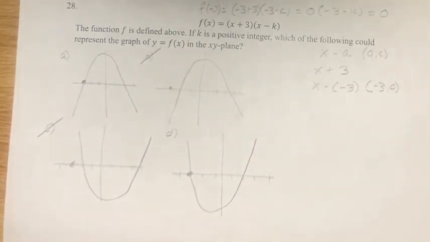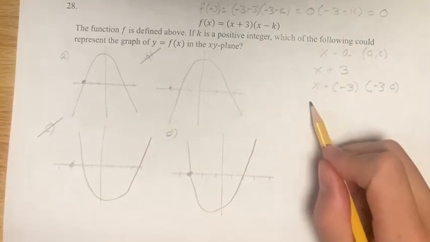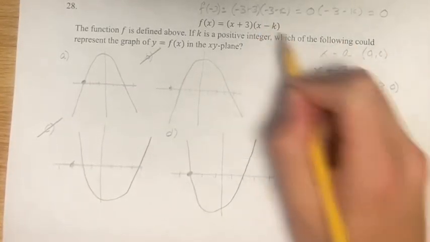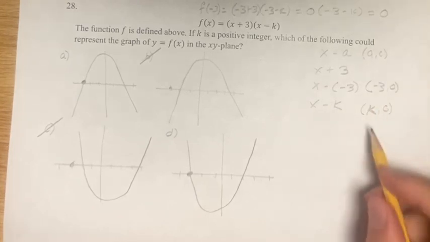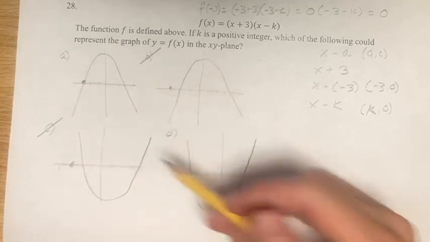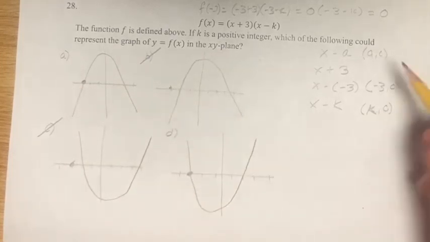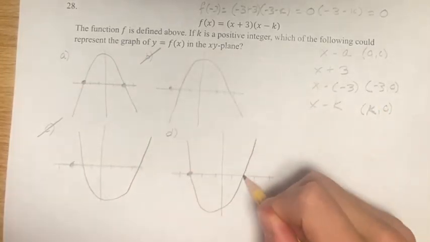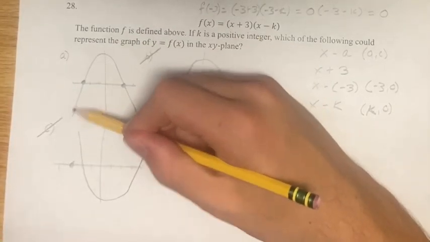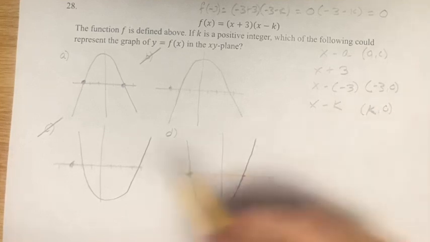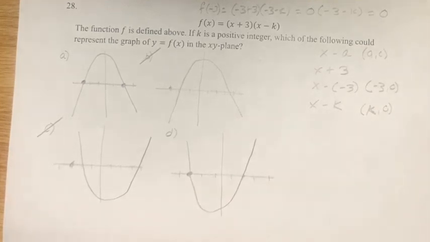So we're also told that k is a positive integer. So x minus k, the factor, is going to leave us with the point k, 0, where k is a positive number. So if we look at A and D, what is the other x-intercept? It's 2, 0 in both of them. So that doesn't help us. In both of those cases, k, or 2, is positive. And the only difference between them is that A is opening downwards and D is opening upwards. And that comes down to the coefficient of the function.